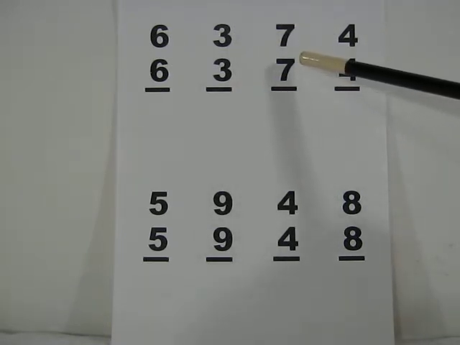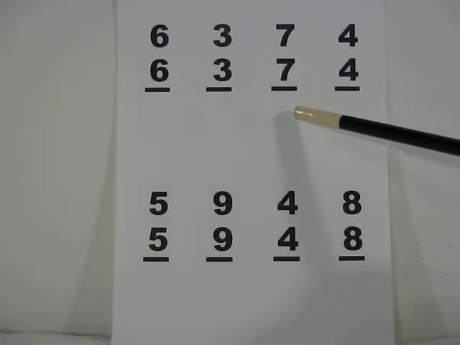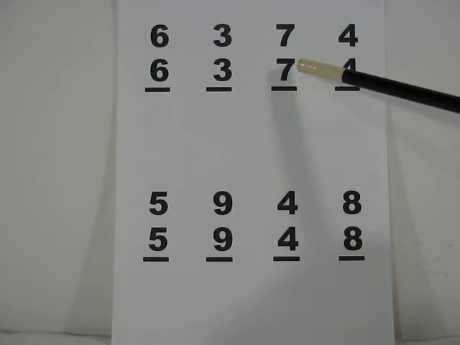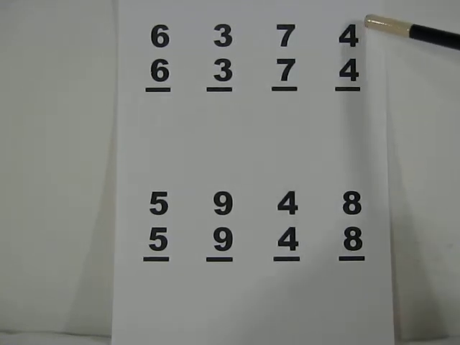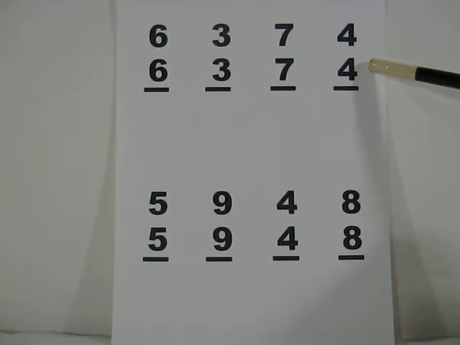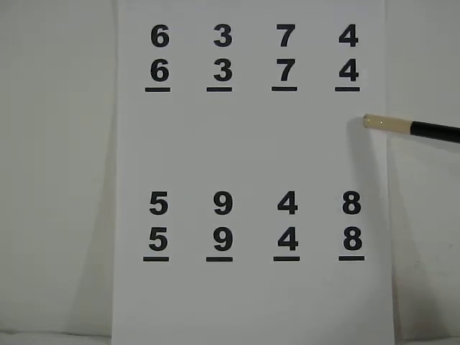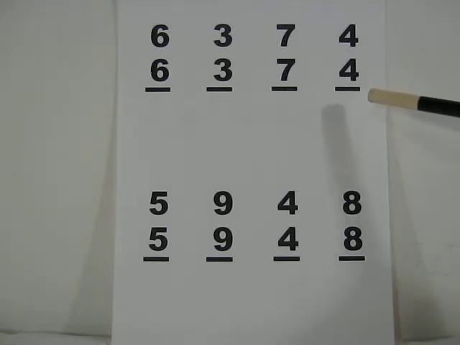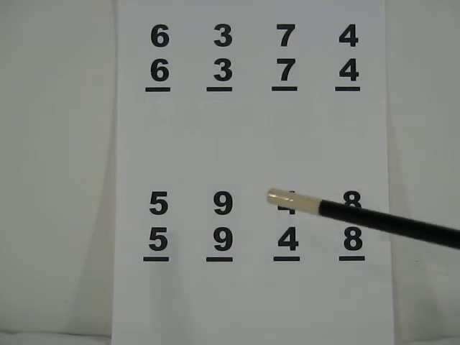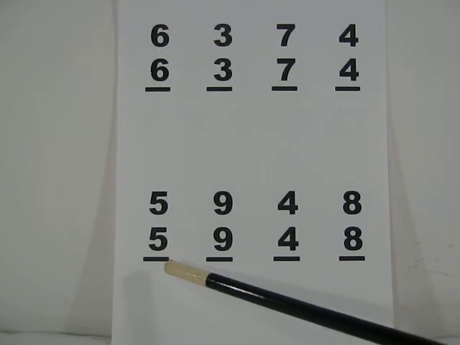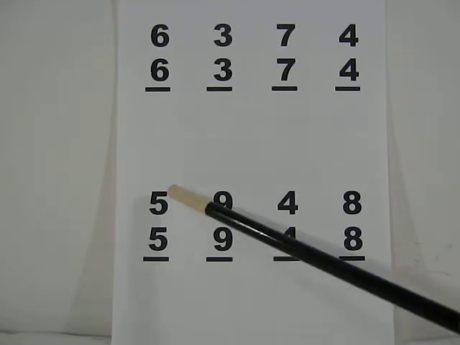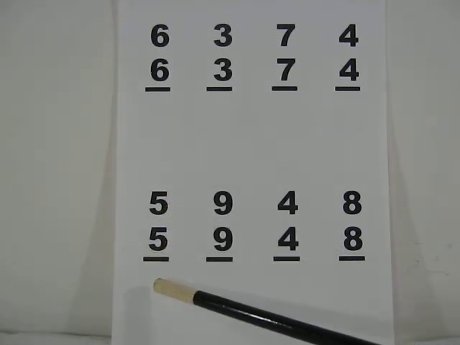7 times 7. Think football. San Francisco 49ers. 7 times 7 is 49. 4 times 4 is 16. Count it if you need to. 4, 8, 12, 16. This one rhymes. 5 times 5 is 25.